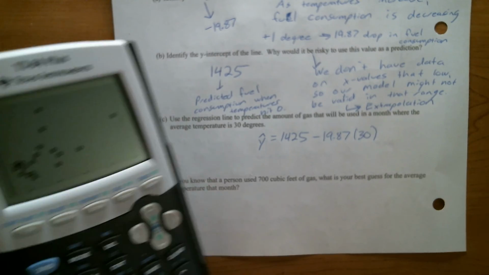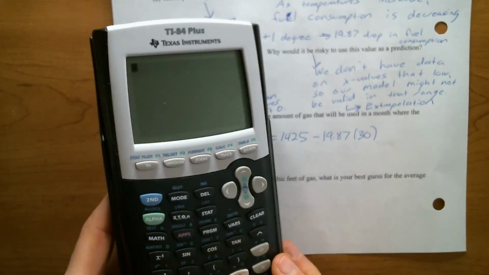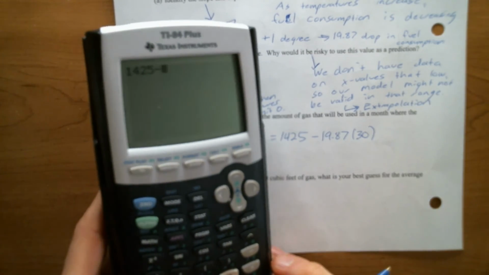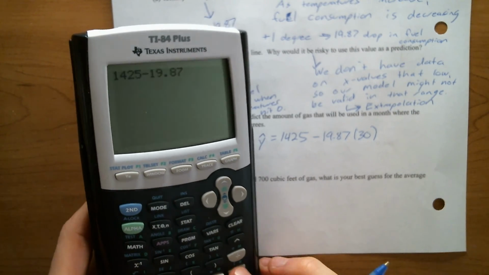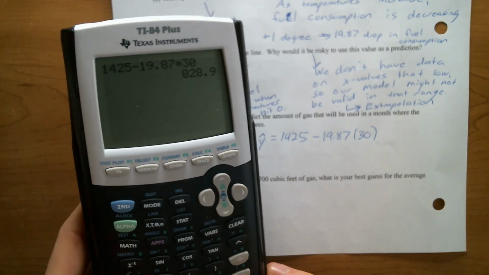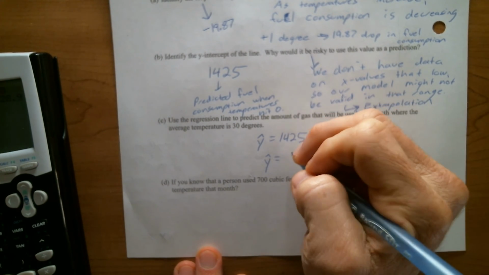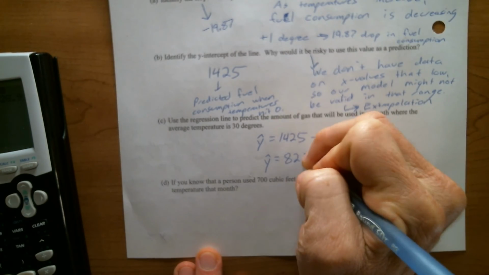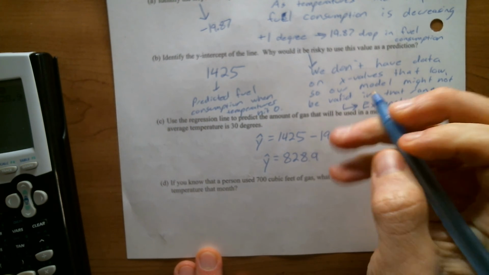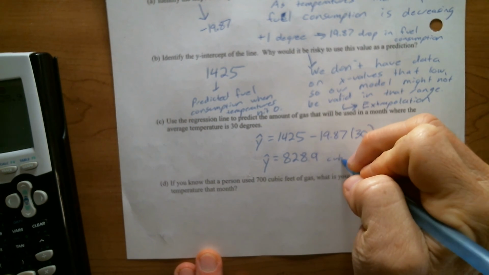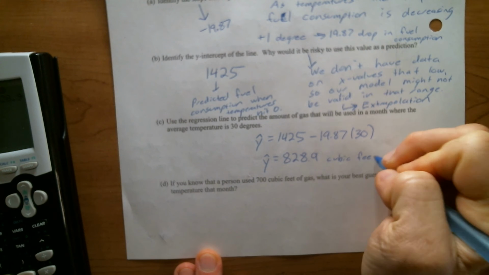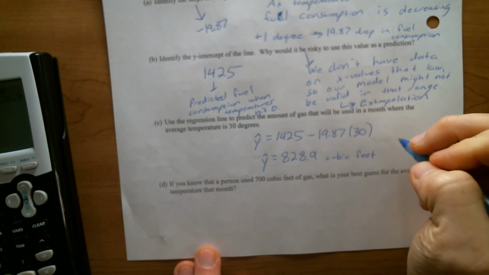Again, that's basically calculator work. 1425 minus 19.87 times 30, and you get 828.9. So y hat equals 828.9, and that's in cubic feet. All right, that's our gas consumption.